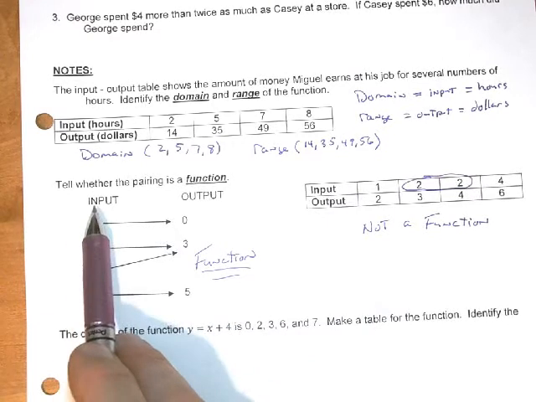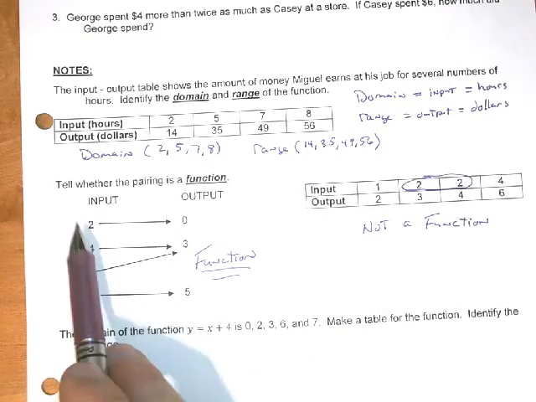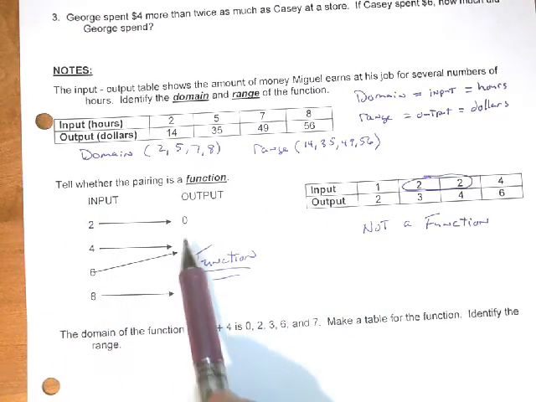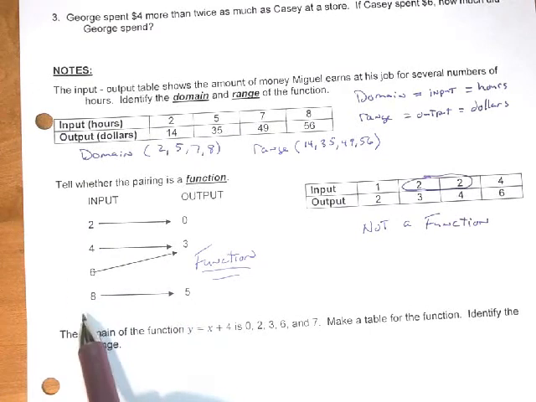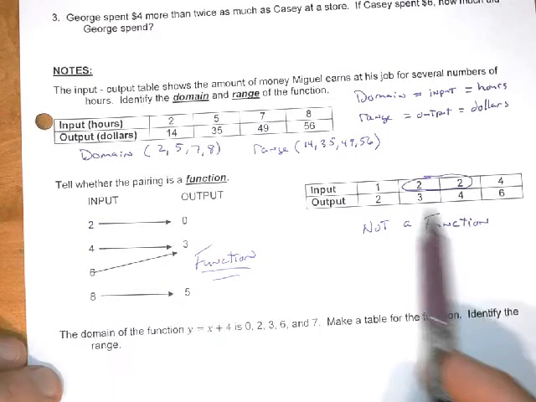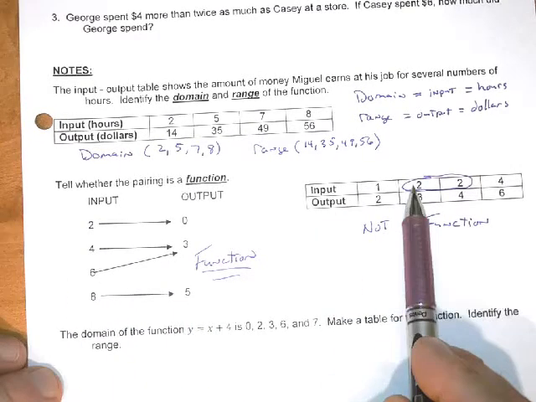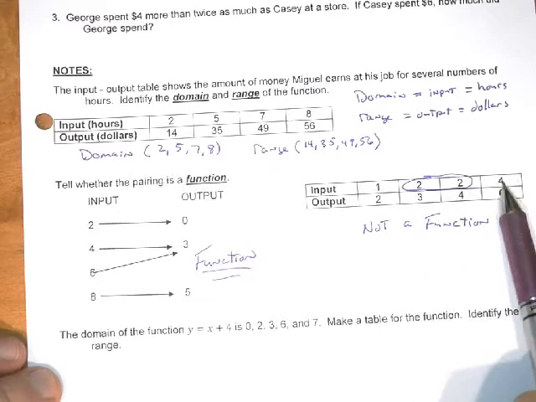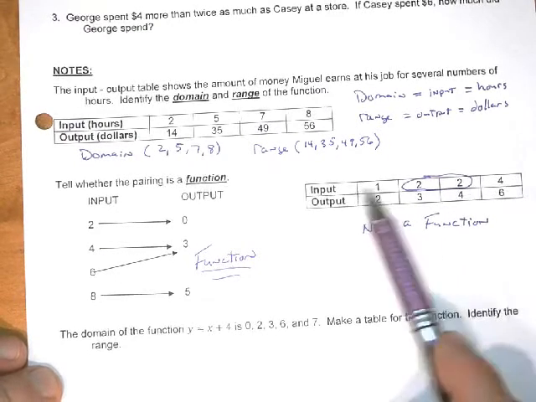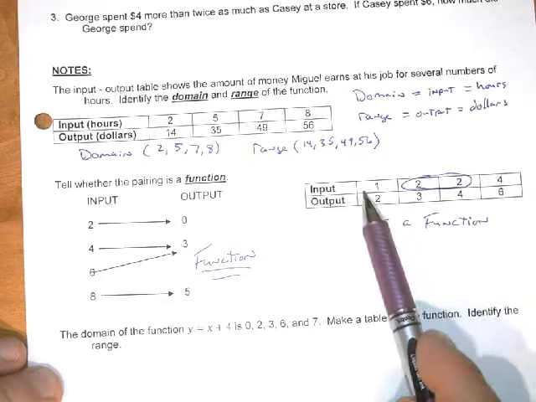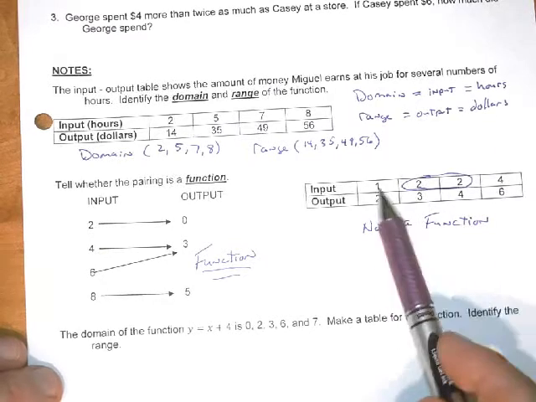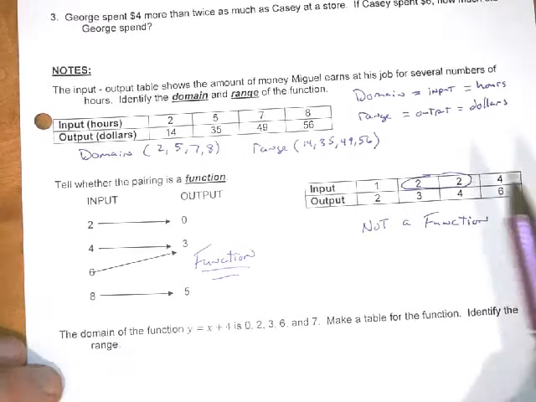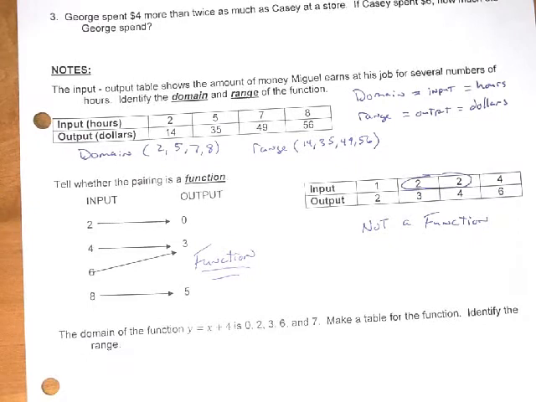So again, very simple here. If it is going to be a function, all the inputs have to be different. Outputs can be whatever, but all the inputs have to be different. If it's not a function, that's where we're going to have the same input multiple times. So it might be 2 2s, or I could have had maybe 2 4s in this, or maybe 2 1s, or they might have been all 4s. Could have multiple ones. It's going to fail also.